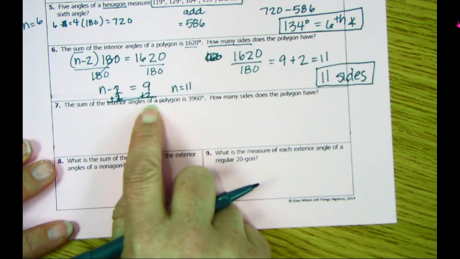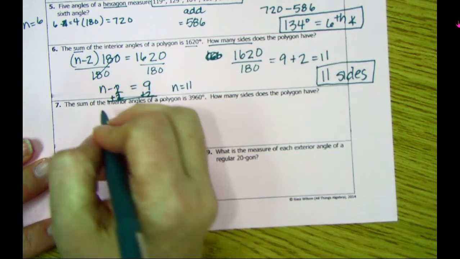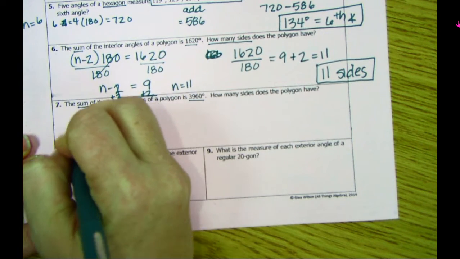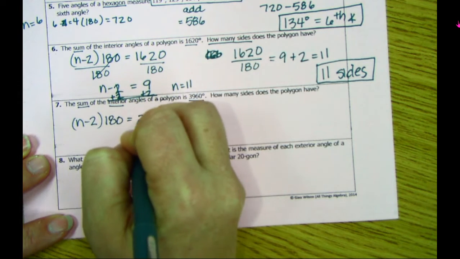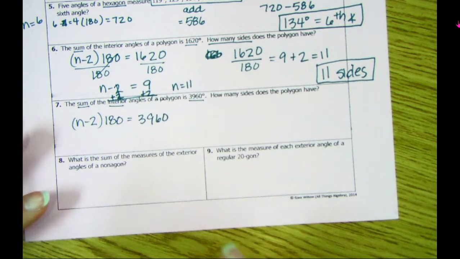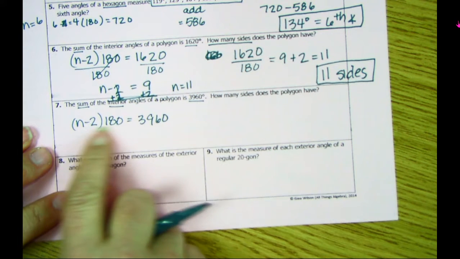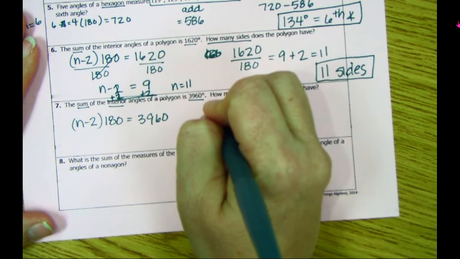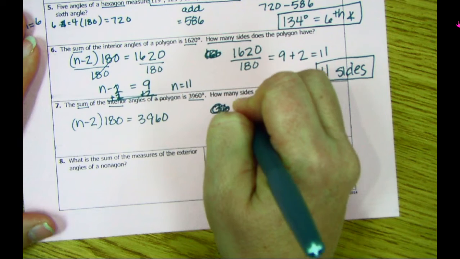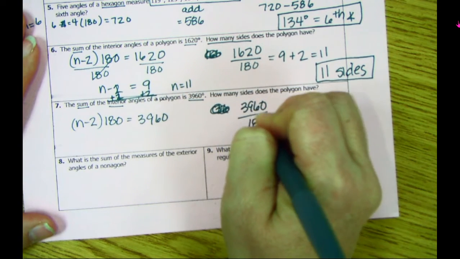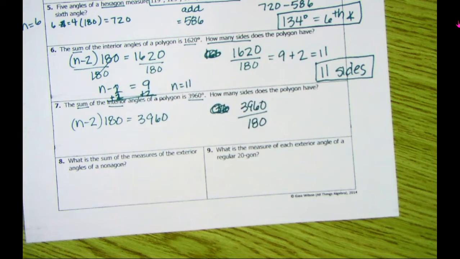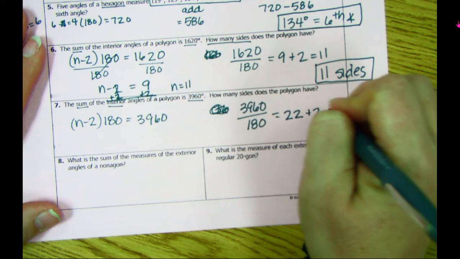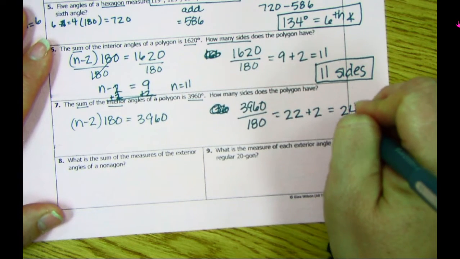The sum of the interior angles is 3960. Sum of interior is 3960. So n minus 2 times 180 is equal to 3960. As soon as I see sum of interior, I automatically know number of triangles times 180. So how many sides are there? Well, I'm just going to do it the easy way over here. 3960 divided by 180 is 22. Divide by 180, then add 2. So 24 sides.